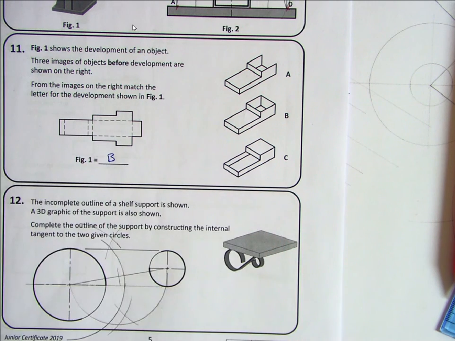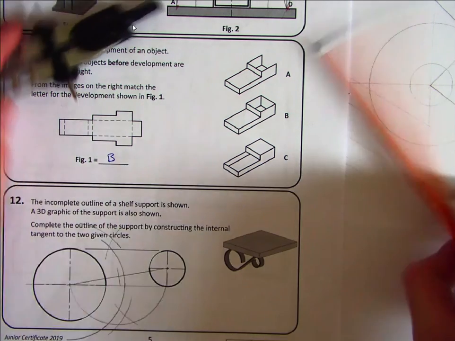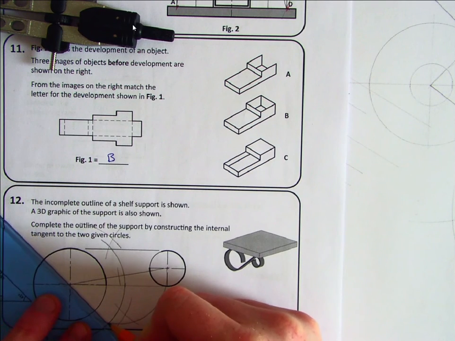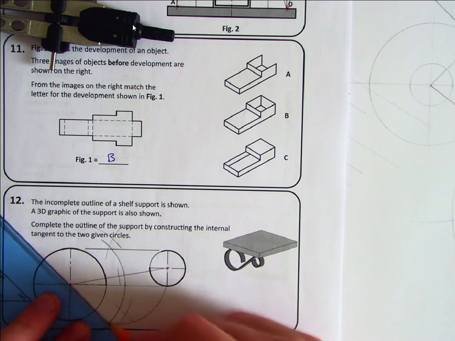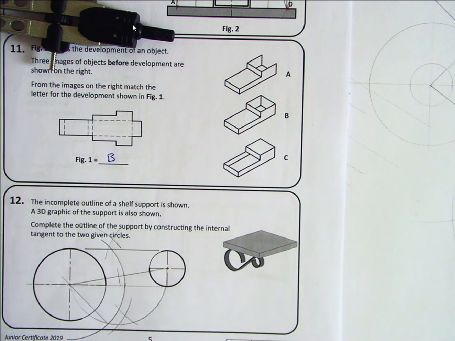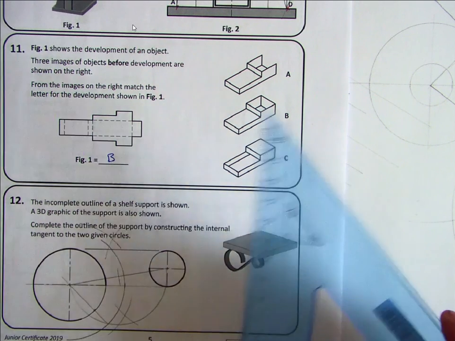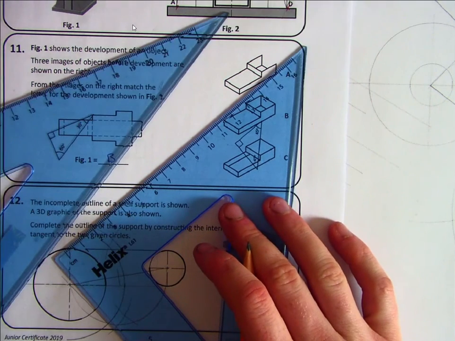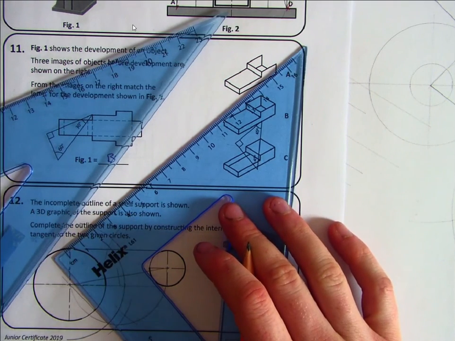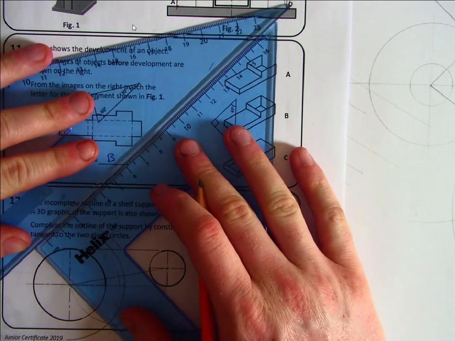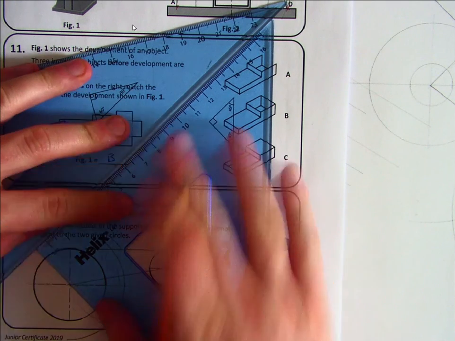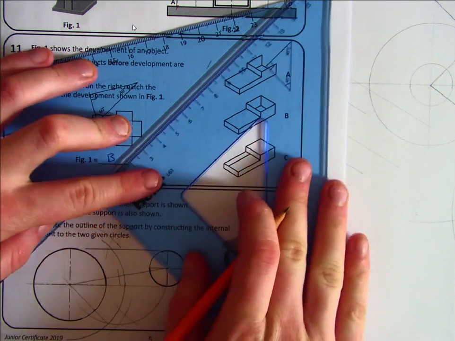Where that circle intersects the semicircle that we drew, I'm drawing a line back to my center point. This is one point of contact, the point of contact for the tangent on that big circle. I want to use parallel lines or sliding set squares to get the same line on the other one.